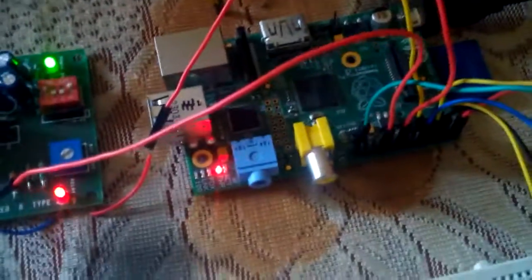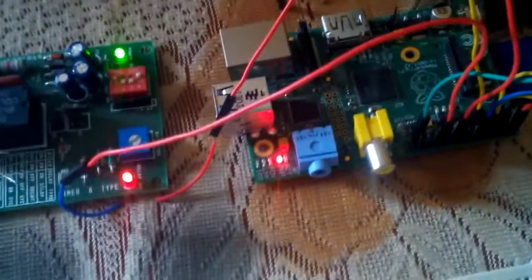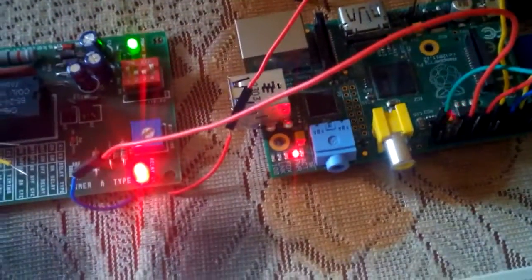So that's all about this thing. But the program and all, if you are interested to find out about it, then I am posting my blog very shortly on it, on how I have programmed, because it's quite a lengthy thing.